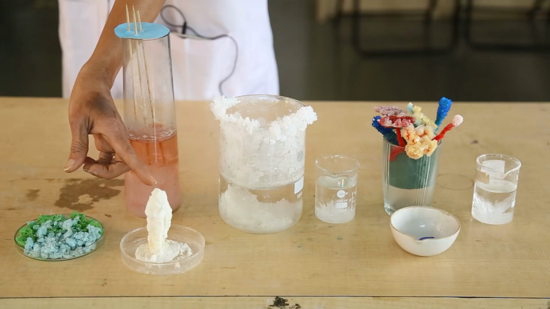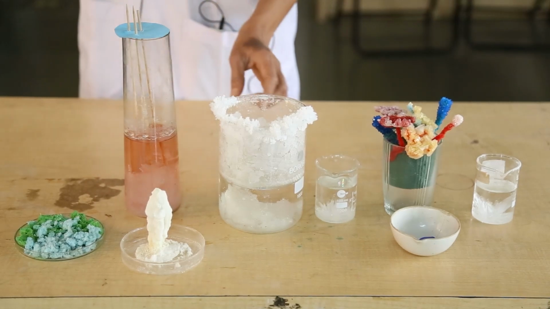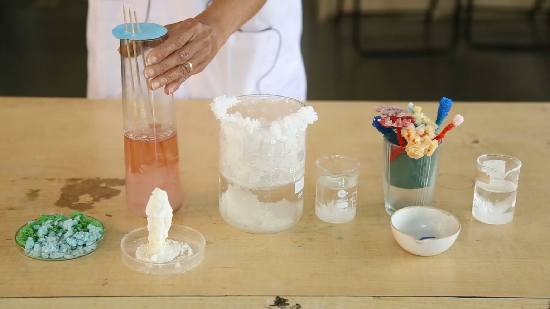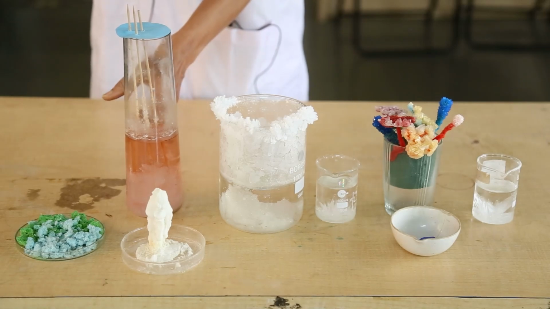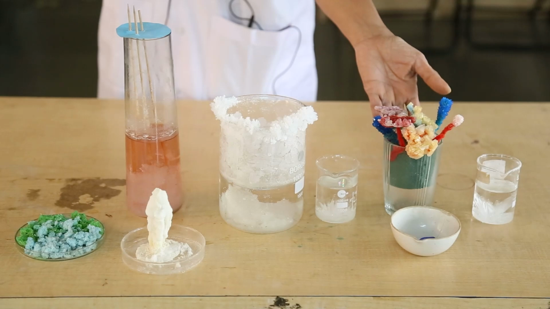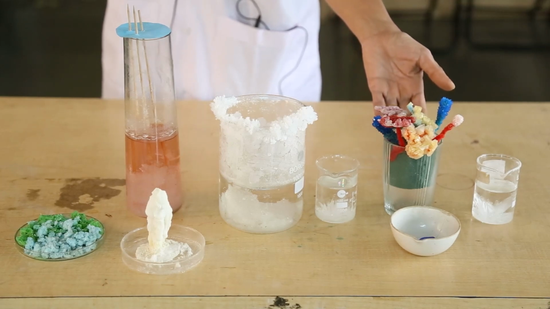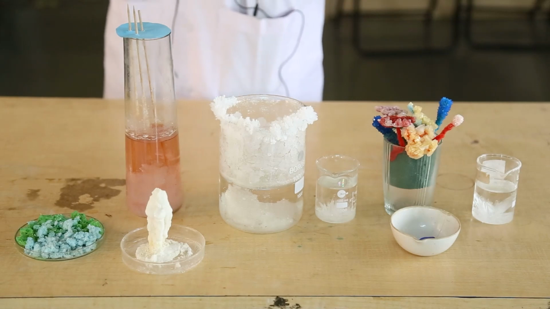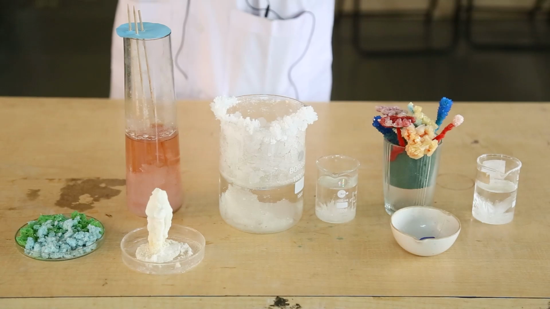These are also crystals. Some are sugar crystals and some are crystals of regular table salt, that is sodium chloride. This is our colorful crystal garden.